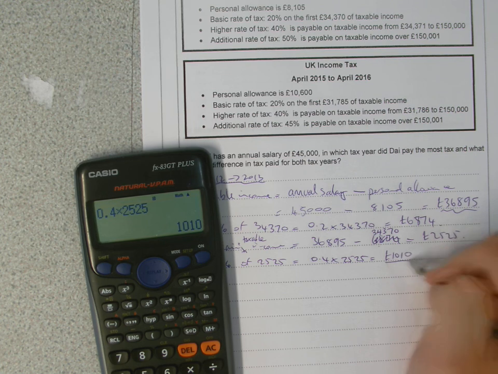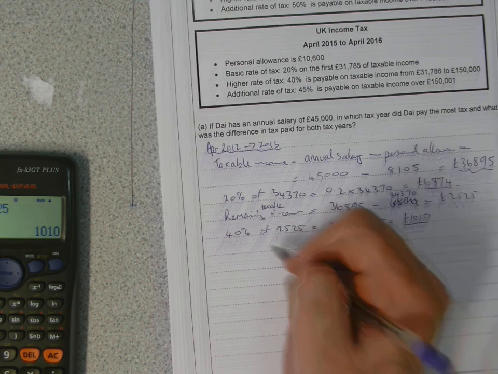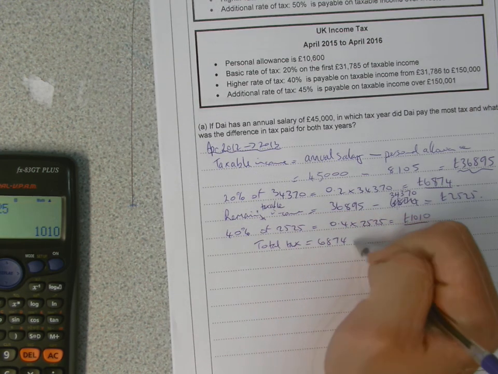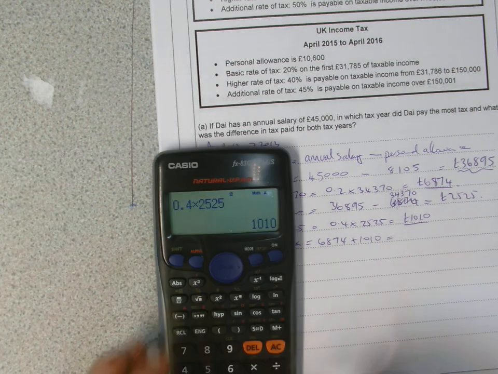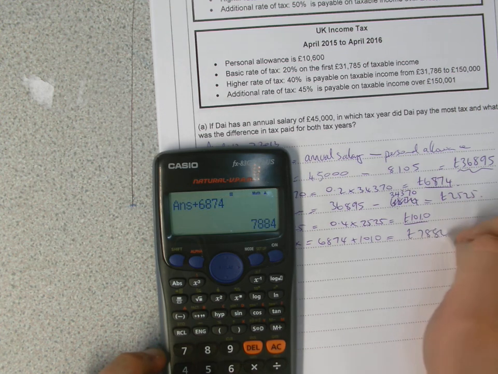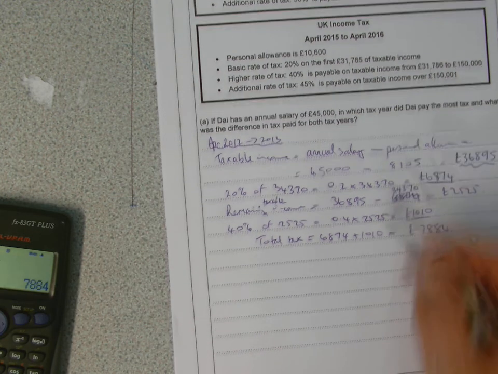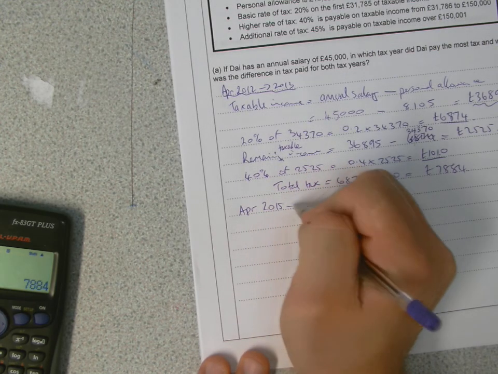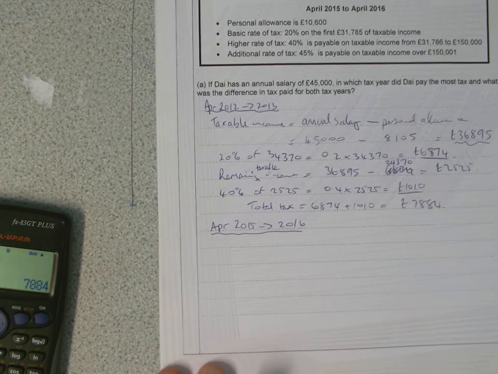which is 1,010. So the total tax will be 6,874 plus the 1,010, which is 7,884. So that's the tax year April 2012-2013. Now, if you were a bit confused by that, not to worry, because we're going to do exactly the same now with the next tax year.